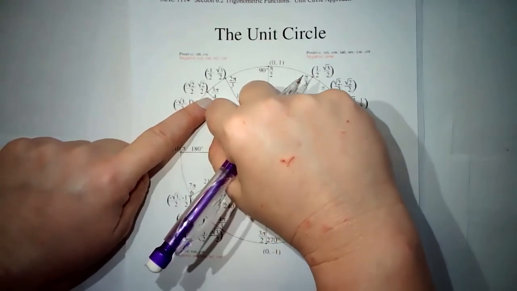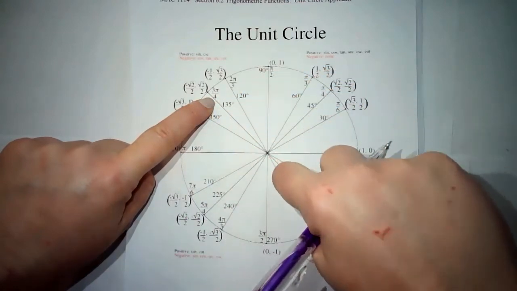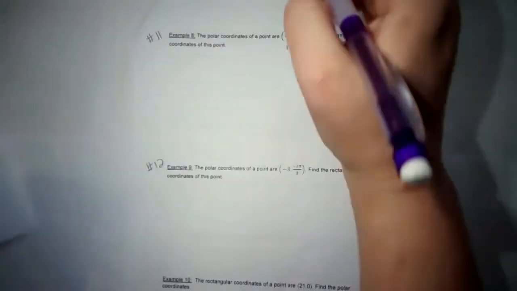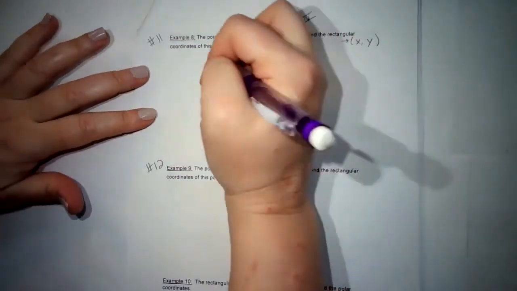What quadrant am I actually going to be in? 4. Because what I'm going to end up doing is hopping backwards 4. So that point is actually in quad 4. So you just want to make a note so that when you go to do your rectangular coordinate, it is also in quad 4. Okay, so here we go.